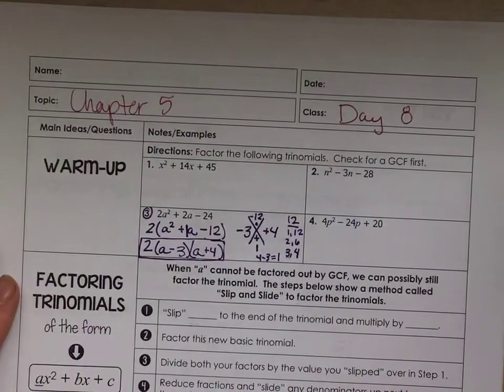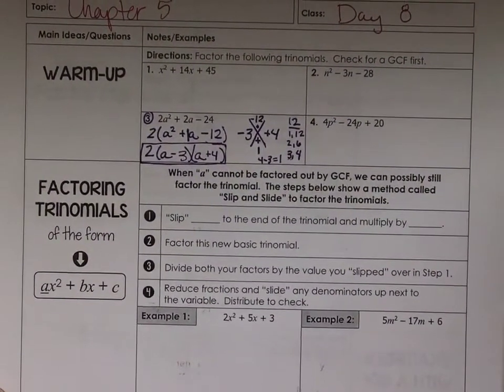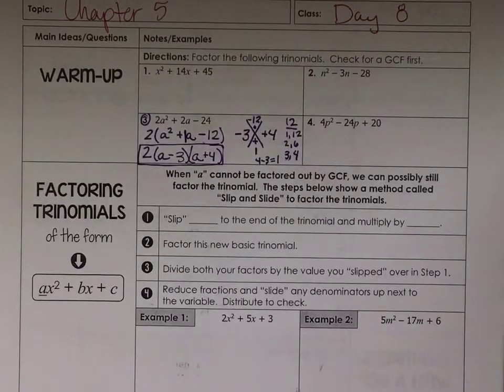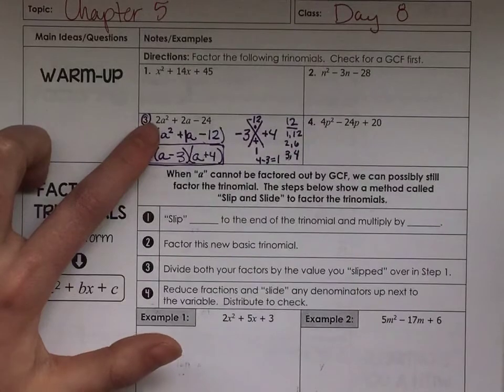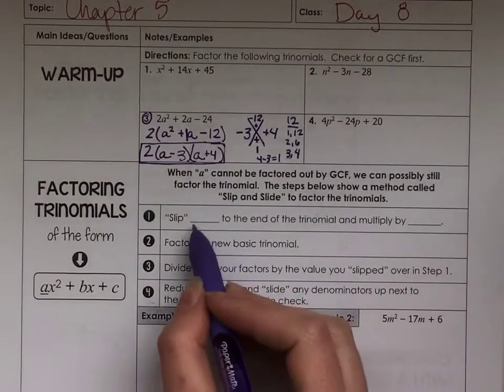But now what happens when we can't actually take that greatest common factor out? What if the thing in front of my a squared here had been a 3? Well, then I wouldn't be able to take it out. What do I do then? We can still factor those. We're going to use a method called slip and slide. We're going to slip first.